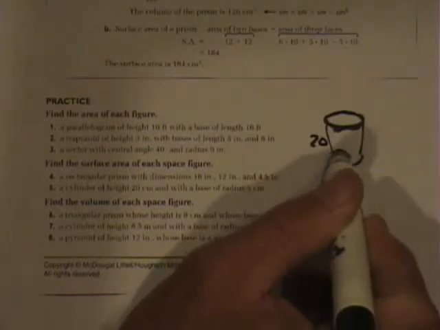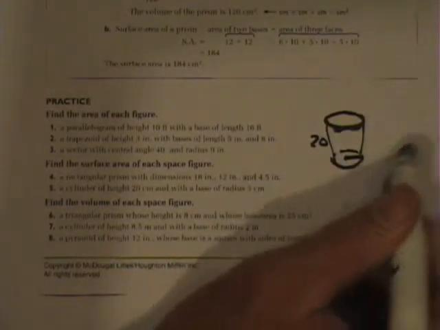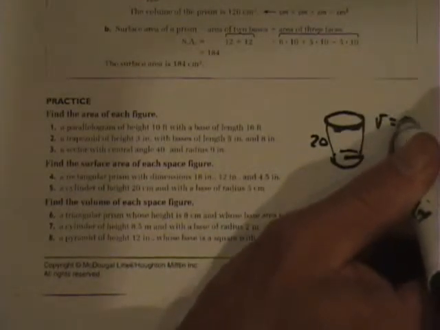This one, number 5, says a cylinder with a height of 20 centimeters and a base of radius 5. So a cylinder that has a height of 20, so it's 20 high, and then the radius from the center, that's our base, that radius r equals 5.